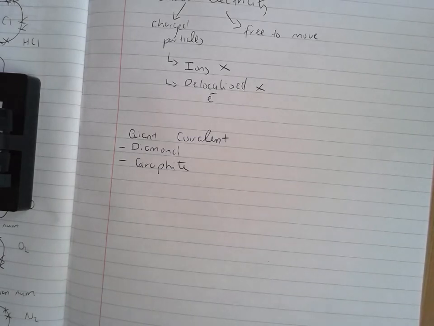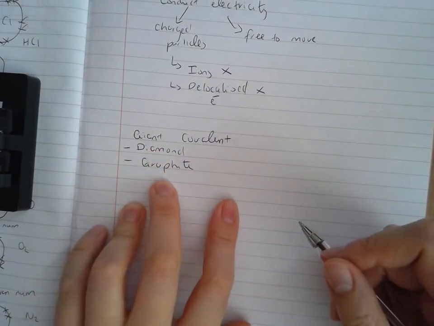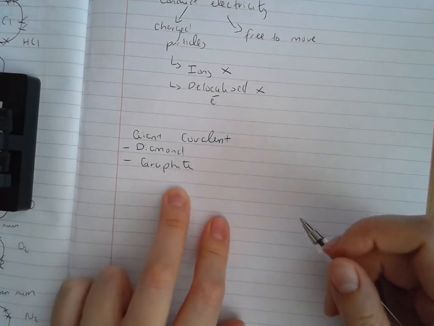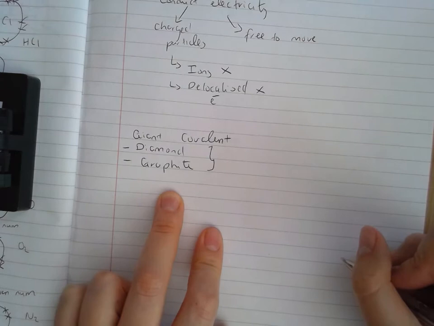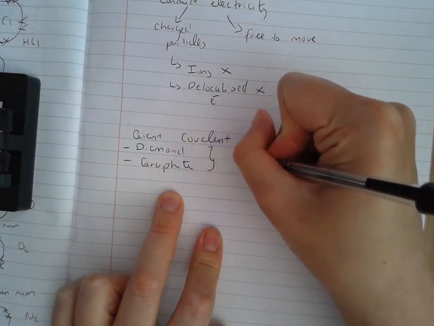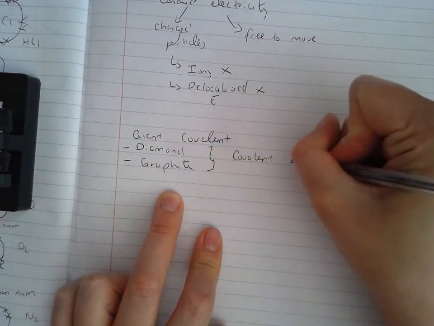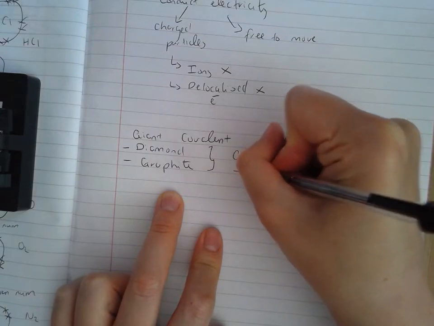Okay, they don't form molecules because you don't know how many atoms you've got. They form these giant structures, and we say that they are giant covalent and they are not simple molecular, okay? Because they are not simple molecular, we are not going to be talking about intermolecular forces. We are just going to be talking about the covalent bonds, and the covalent bonds are strong.